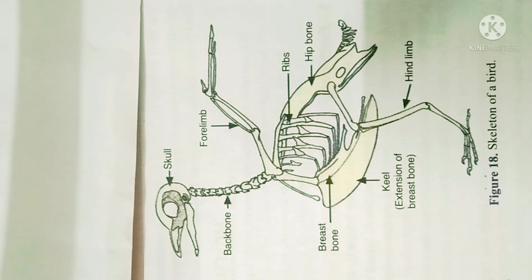Now there are some birds which don't fly at all, they move on the ground, like peacock and others. Nowadays we can see peacocks flying to the top of the house, but usually peacock, ostrich and emu don't fly high. Emu and ostrich don't fly at all.